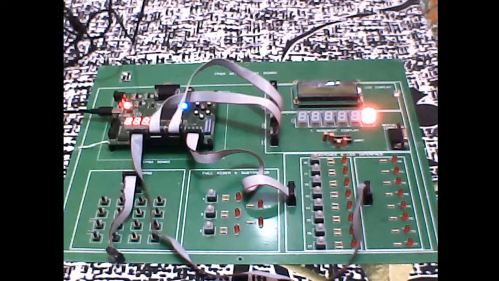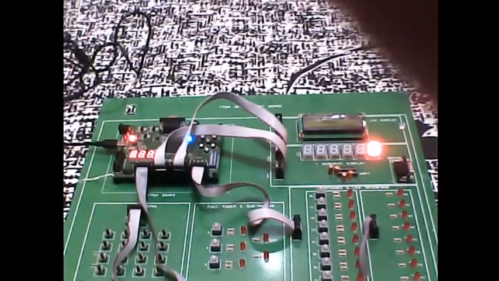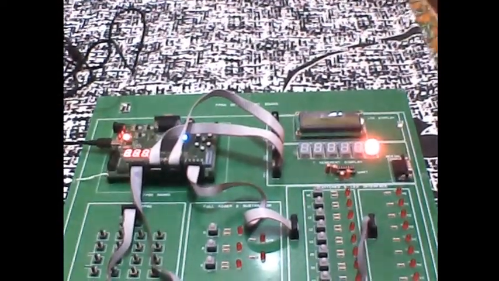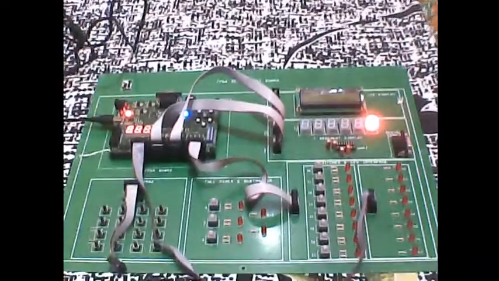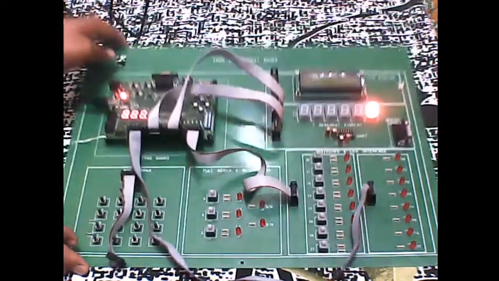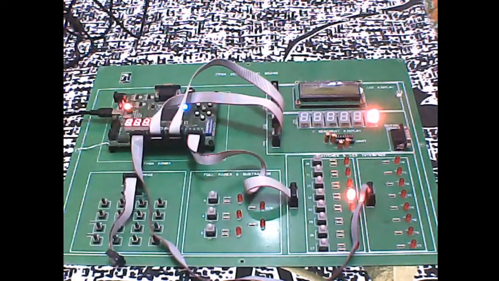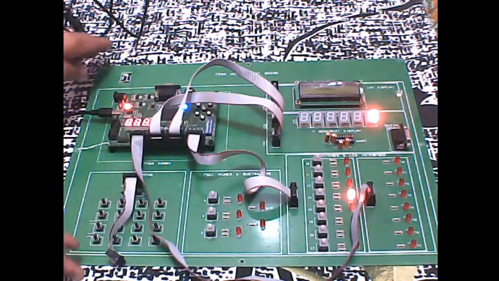Now I think it may not be clearly visible, so I will try to clear it through the camera, but I don't think so. Let us try, let us say input 1. It's very difficult to show you exactly. Let me try some different way.